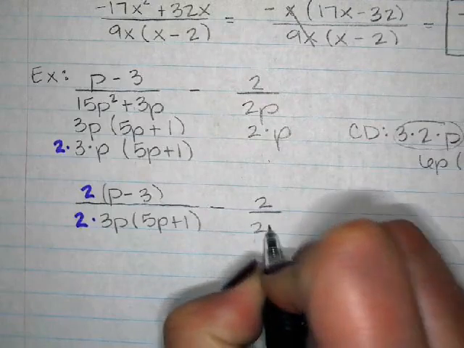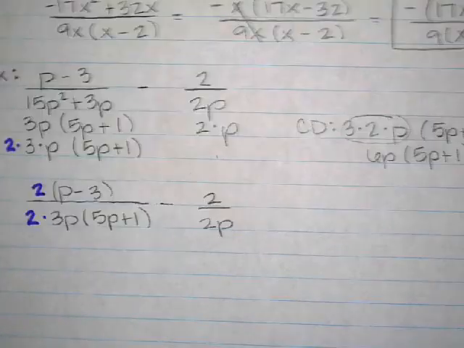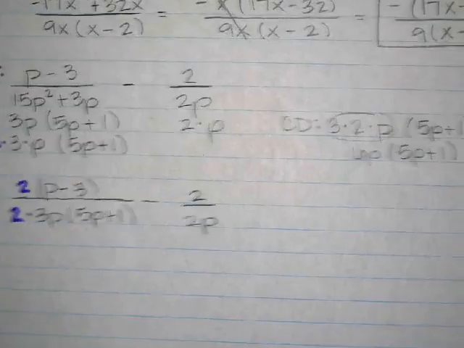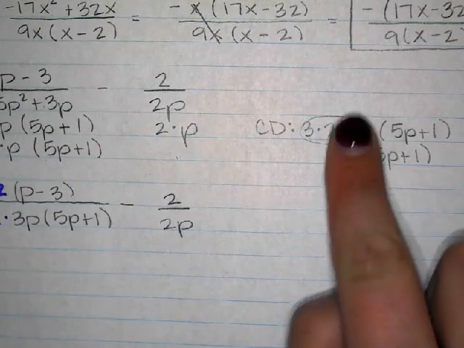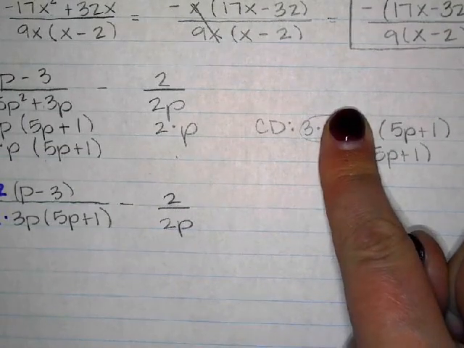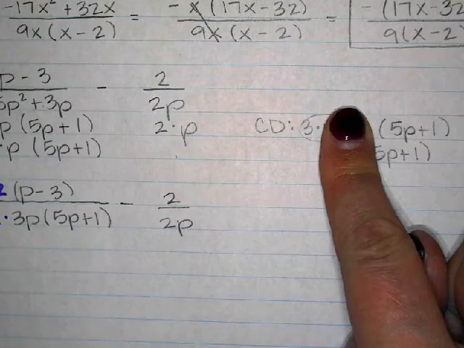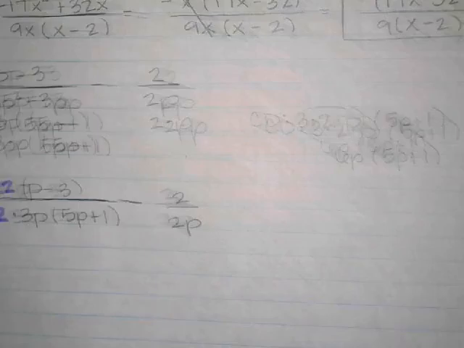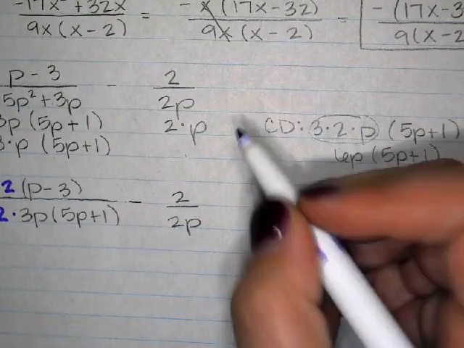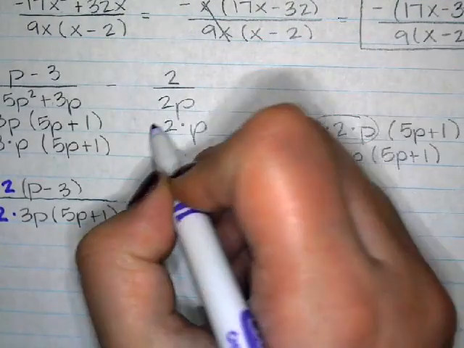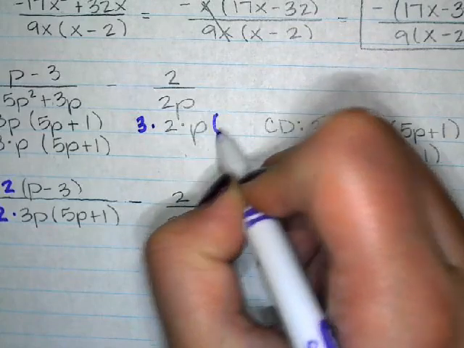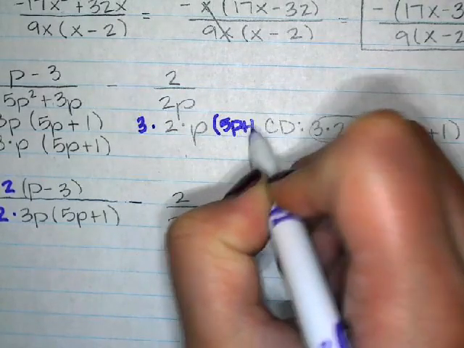All right, the other fraction has a 2, has a p. What does it need? A 3 and a 5p plus 1. So we're going to do that on the top and the bottom.